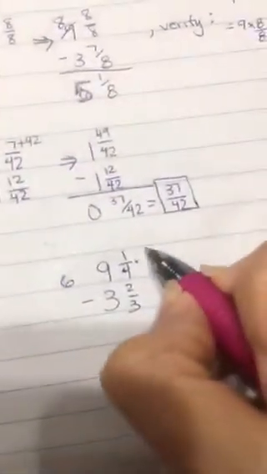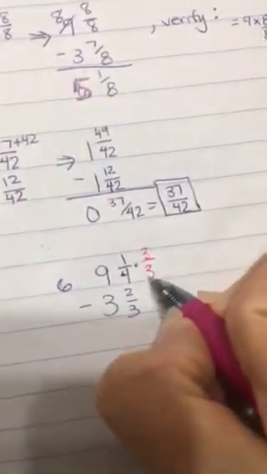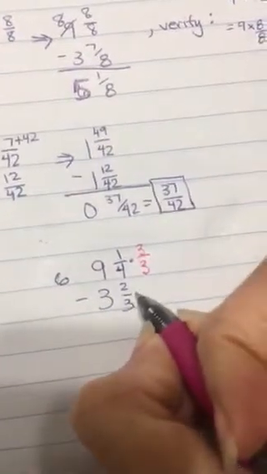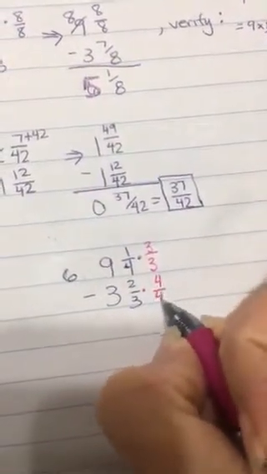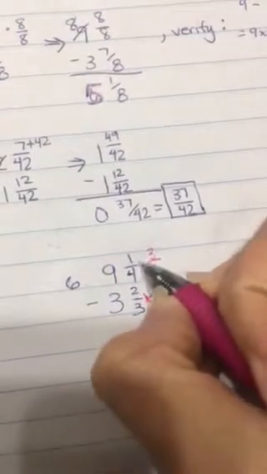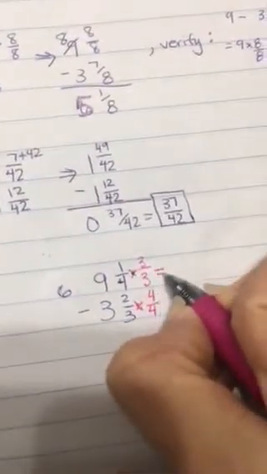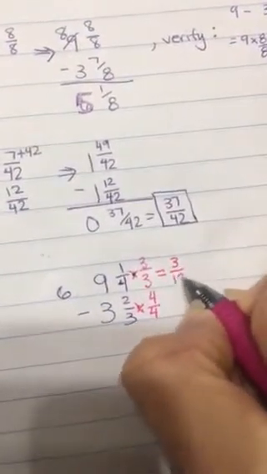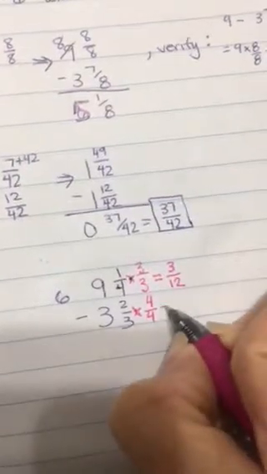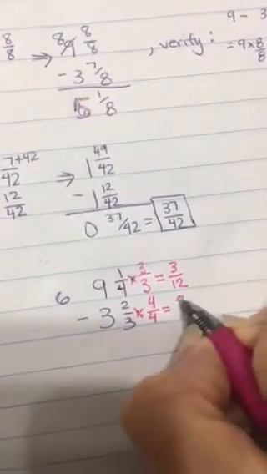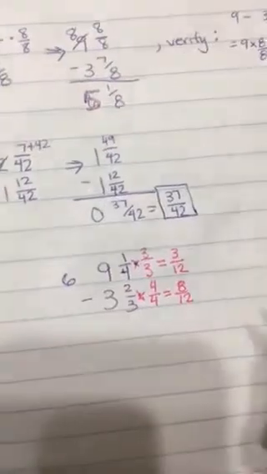All right, so you're going to take 3 over 3, and this is going to be 4 over 4, okay? So this little dot is a little multiplication sign. So that's going to give me 3 over 12, and if you multiply across here, that's 8 over 12, okay?